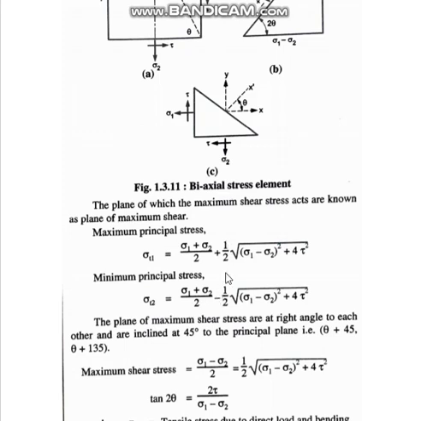The planes of maximum shear stress are at right angles to each other and are inclined at 45 degrees to the principal planes. So it is inclined at 45 degrees, not 90 degrees as I said before. The maximum principal stresses are inclined at 90 degrees to each other, and the maximum shear stress planes are inclined at 45 degrees to them.